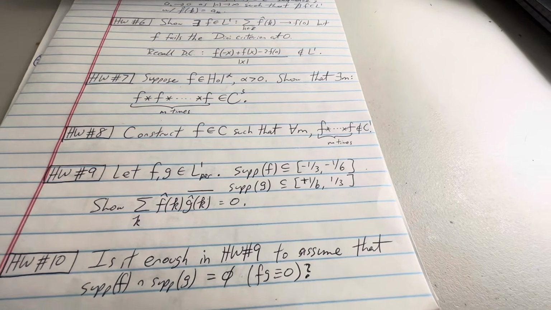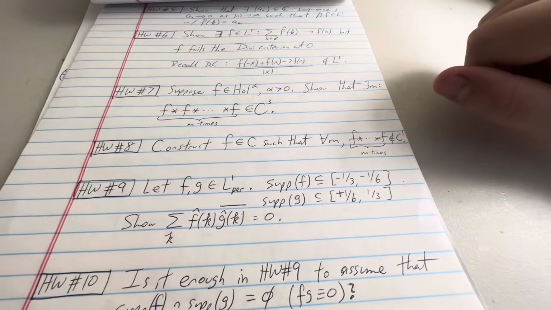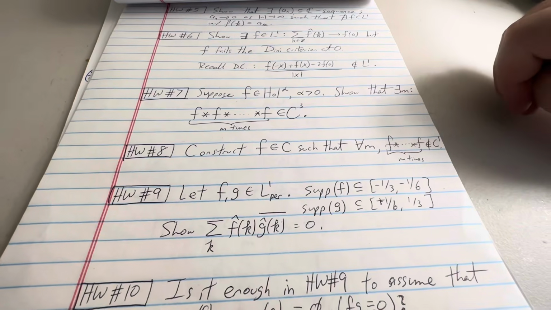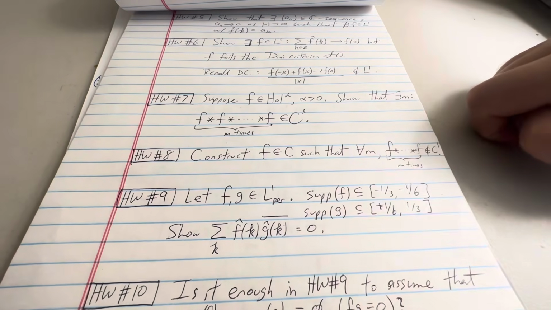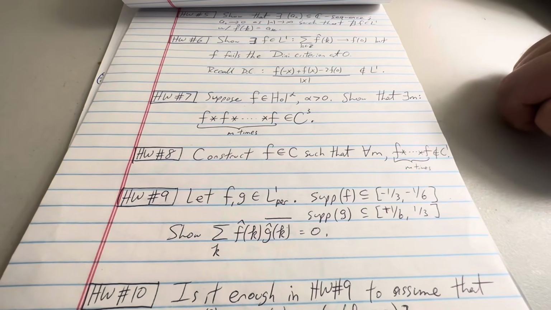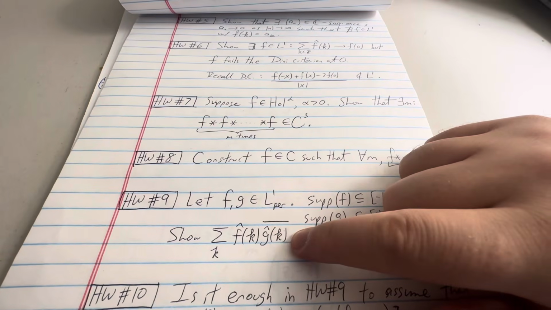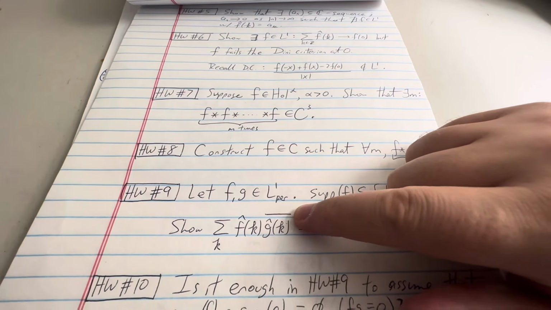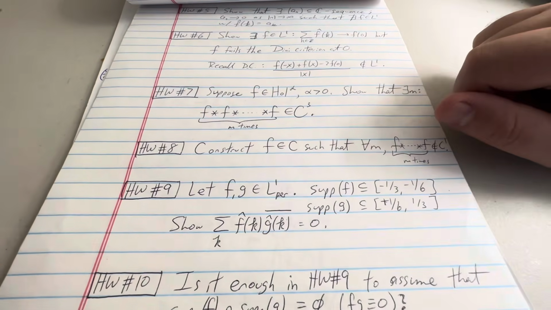Assume that the support of f is contained in this interval and the support of g is contained in that interval. If you're not familiar with support, it's just wherever the function is not equal to 0, which means that outside of this interval, f is identically equal to 0, and same story with g. Show that the sum of the product of Fourier coefficients, where this represents the conjugation of g hat, when you sum it, gives you 0.